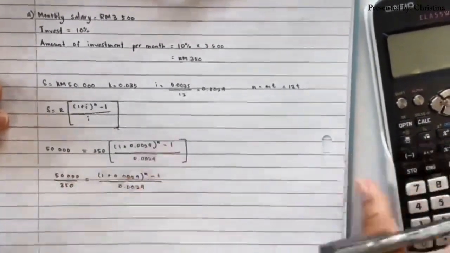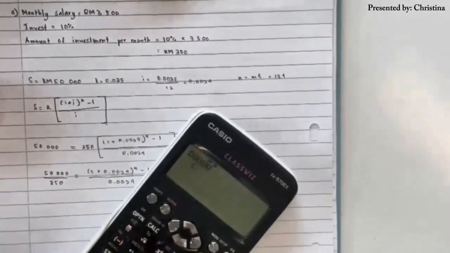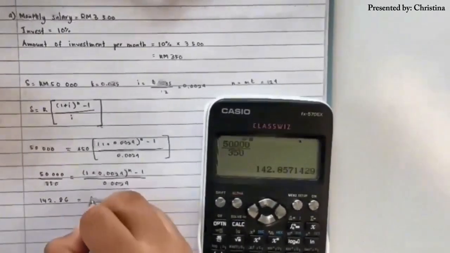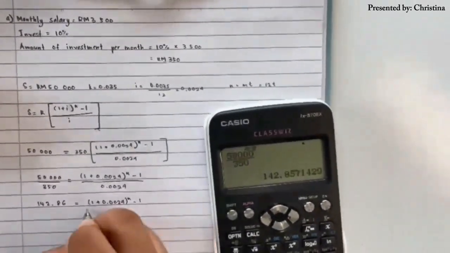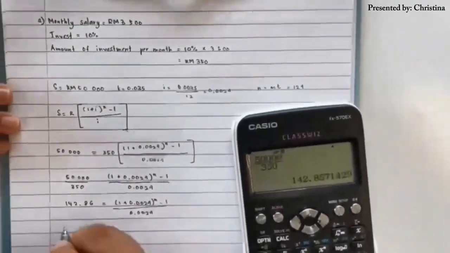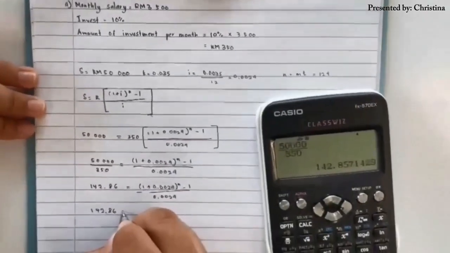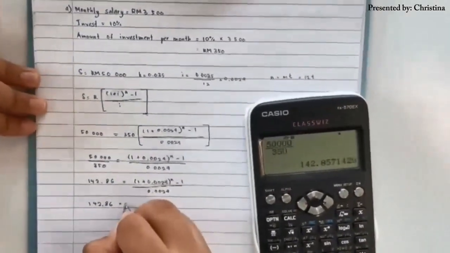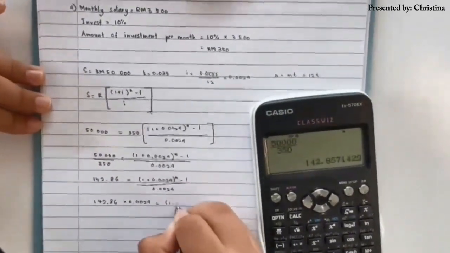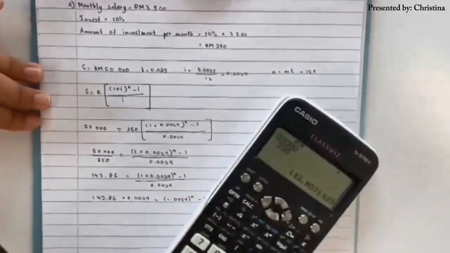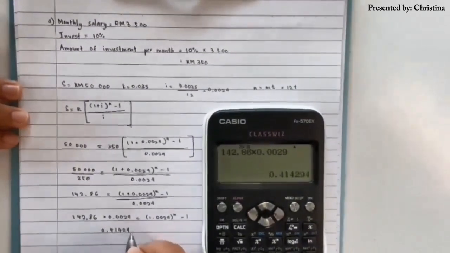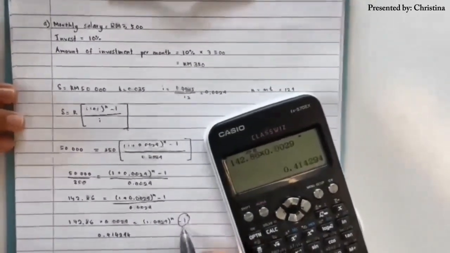We calculate the first equation. Then negative 1, we move it to in front.